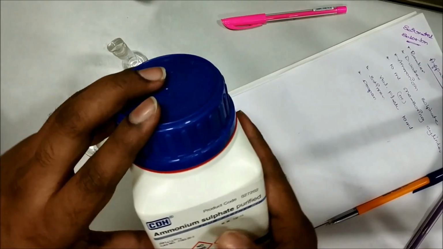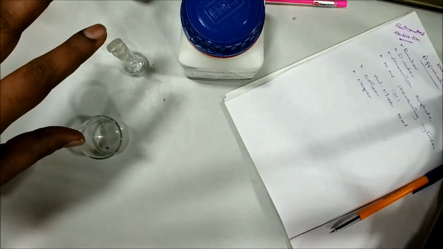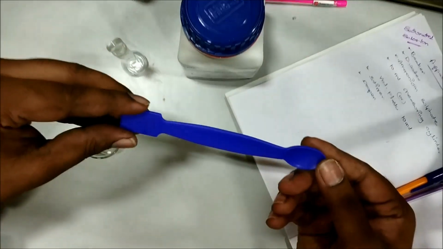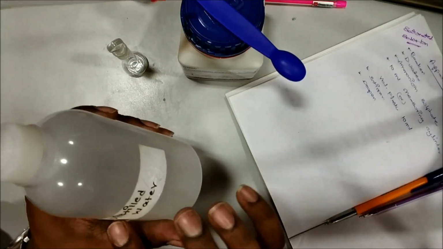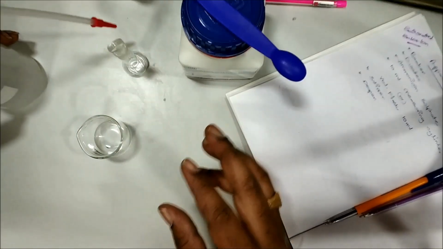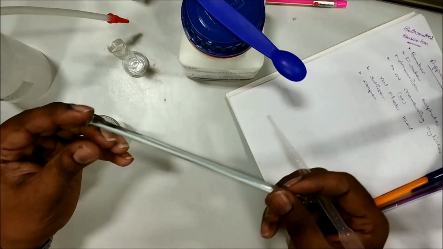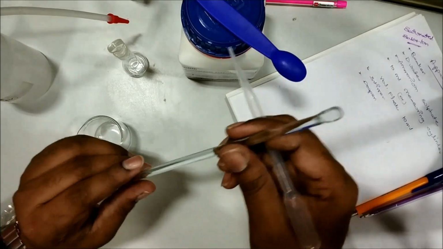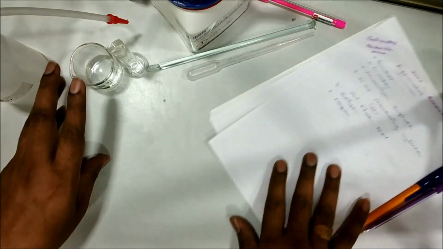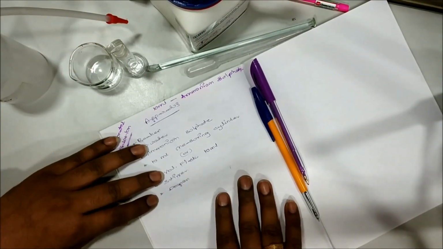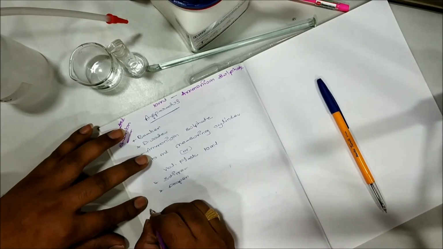This is ammonium sulfate purified. And to collect the solution, I had a spatula. Spatula is with me. And to mix the solution, I had distilled water. Distilled water is also with me. And the last, the stirrer, it is a glass rod to mix the solution inside the water, and this is the dropper. Okay, this is the apparatus I am having now. So first what I have to do, let's see the procedure.